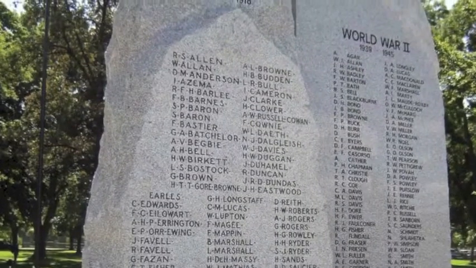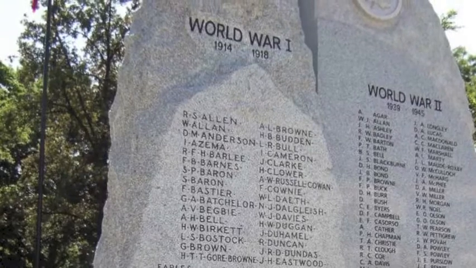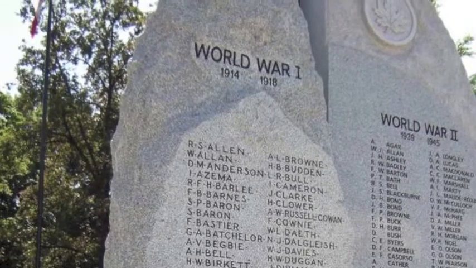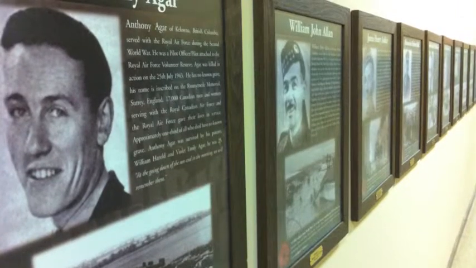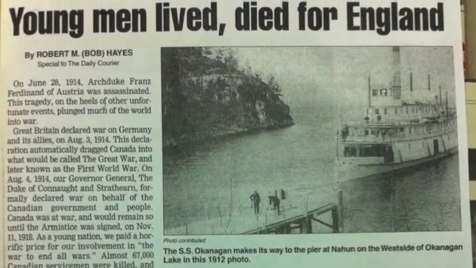A memorial in Kelowna City Park holds the names of those who made the supreme sacrifice and gave their lives to fight in the war. Consider for a moment their sacrifice. Brothers, sons, and fathers left their families, their homes, and their communities to fight for Canada as part of the British Empire.